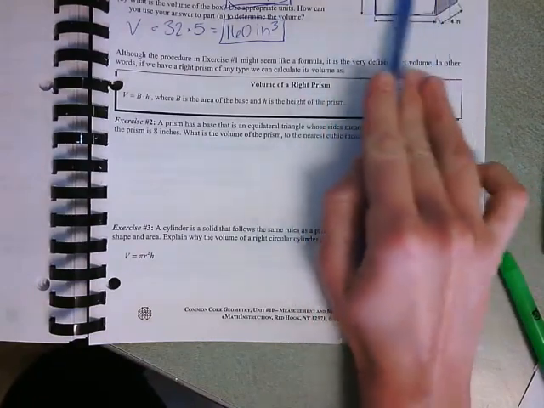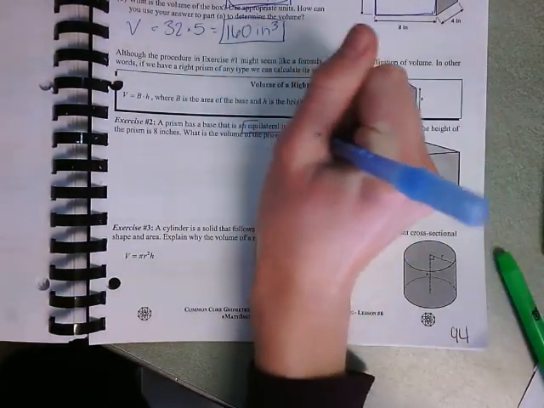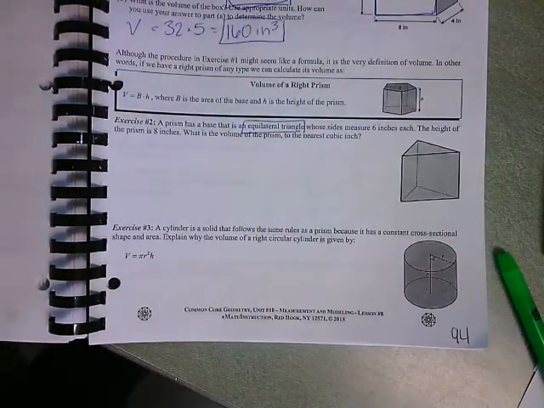All right, now, like I said, we are going to get all different types of prisms with different kinds of bases. In the first example, we were given a prism with a rectangle as a base, but in exercise 2, we have an equilateral triangle. So let's see what this example is.